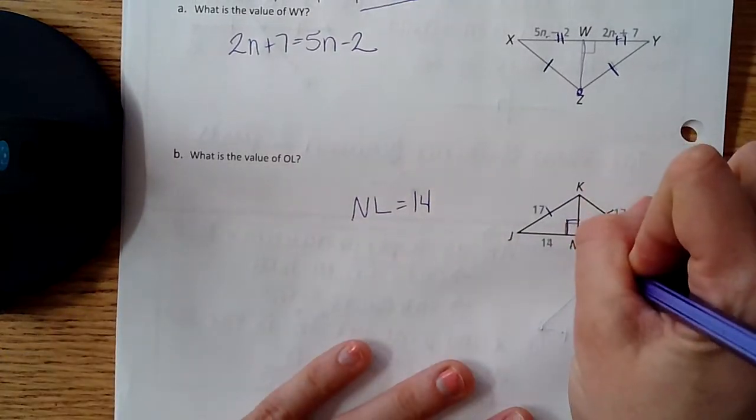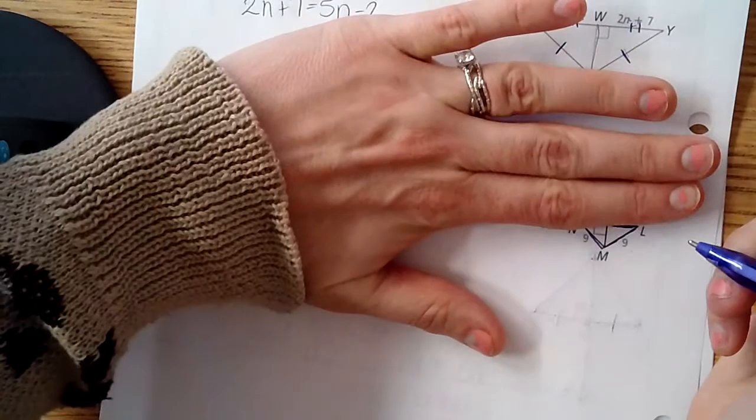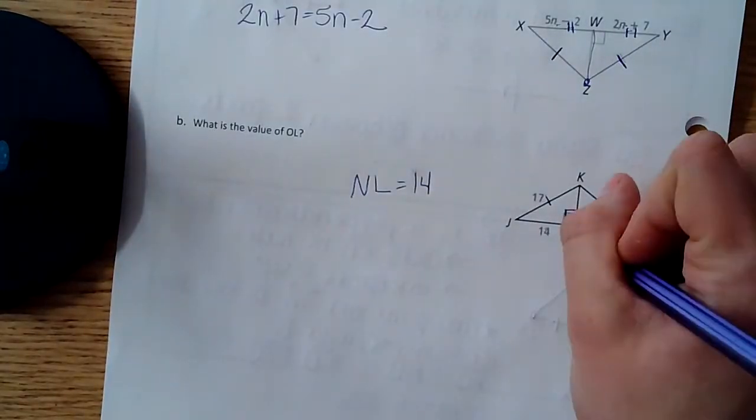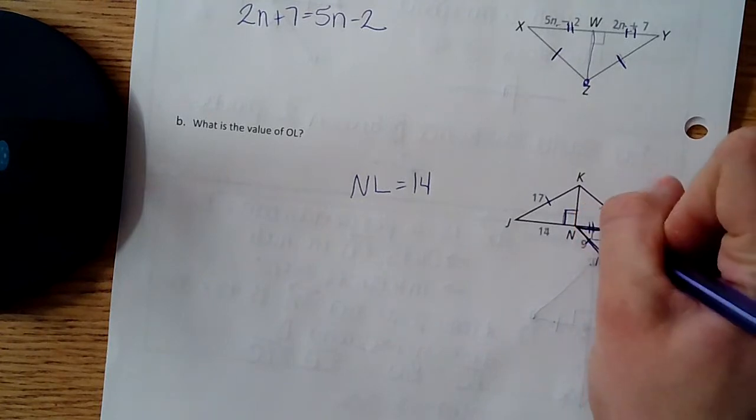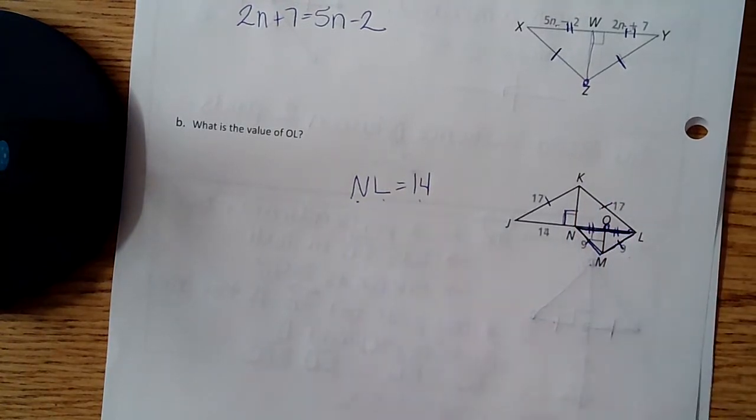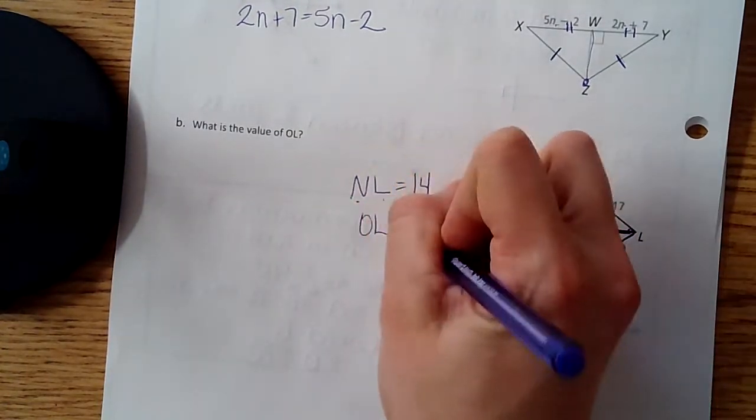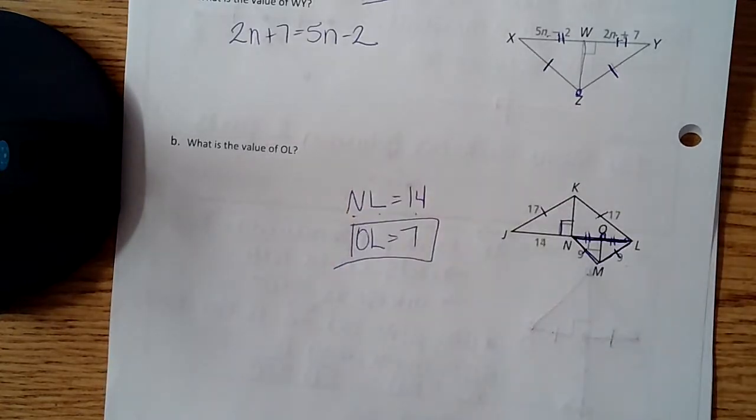Well, now we have the same scenario happening. We cover this up here. This is congruent to this, so these are going to be congruent. Well, if NL is 14, then we can cut it in half to find that as 7. So that is perpendicular bisectors.